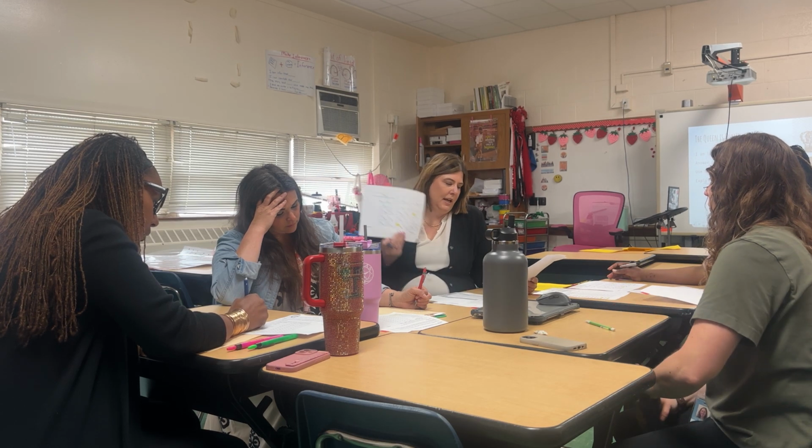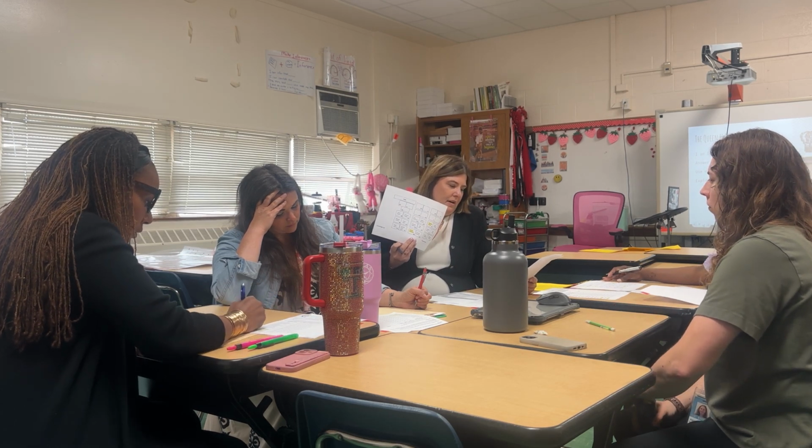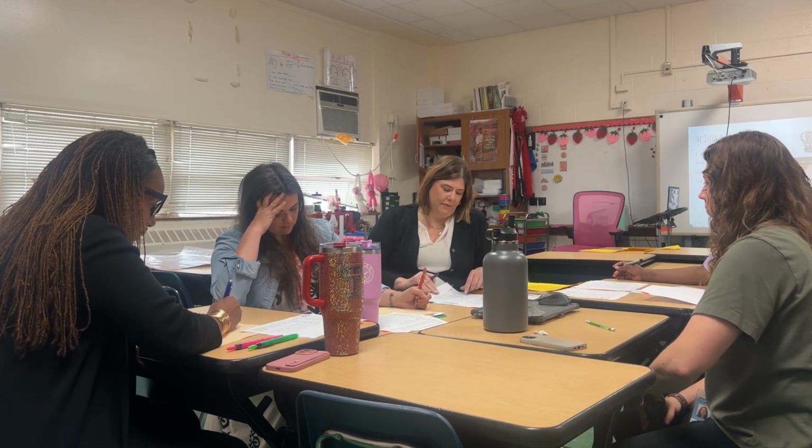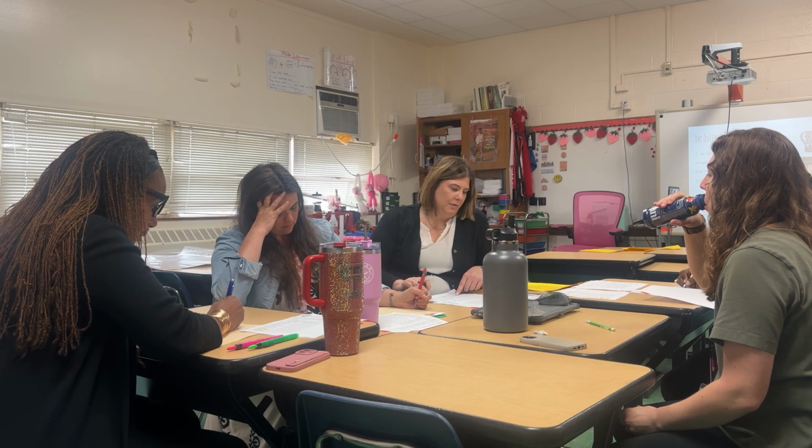The next step, I have my seating chart here. I will plan my pathway for each round. I know that my first group, seats 1 and 2, are my fastest finishers.